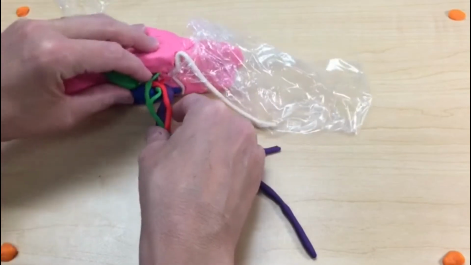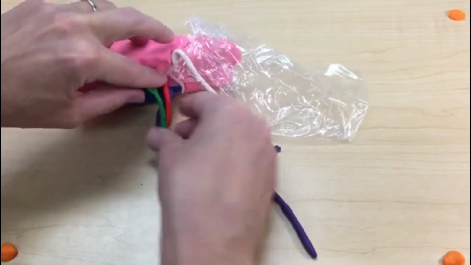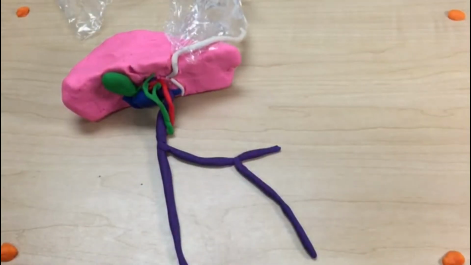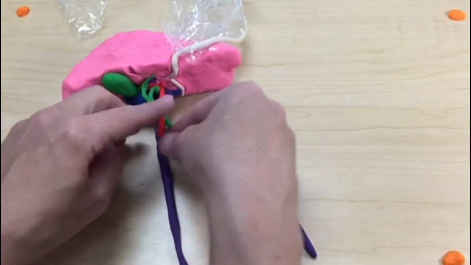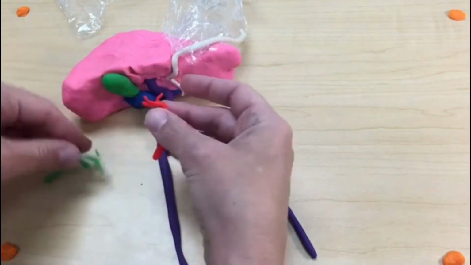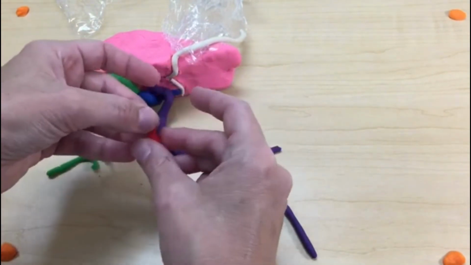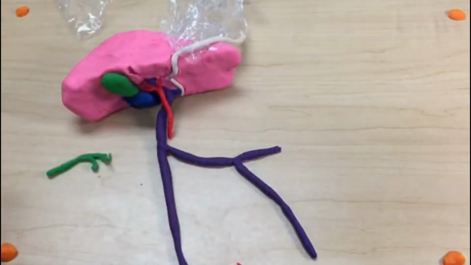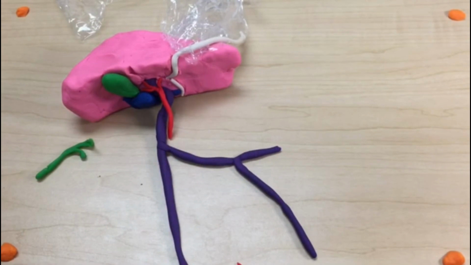We have a few more arteries to add to be proper. Hepatic artery proper, right? And then I have my left and right hepatic arteries. Everybody did get a little squished. Let me fix that. Okay, so left and right hepatic arteries and cystic artery. I've just removed my bile ducts for easy viewing.